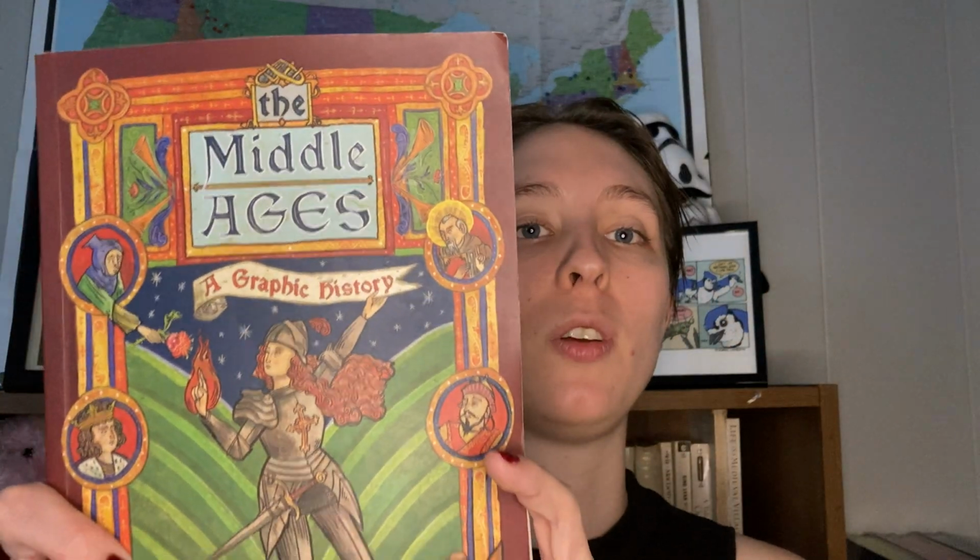It has quite a colorful cover, and in this book review I'm going to be discussing the format and the layout as well as what's contained within this book, and then I'm going to talk about some things that I really liked in this book and what I thought this book was appropriate for, and the parts of the book that I was just feeling a little meh on. So I'm going to be doing all of that in this book review. Let's dive in and discuss The Middle Ages, A Graphic History.